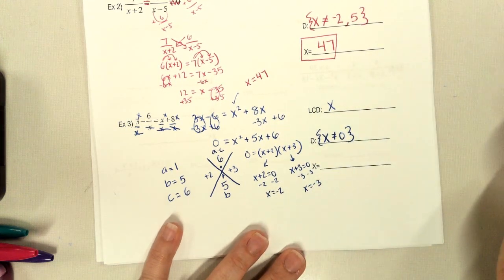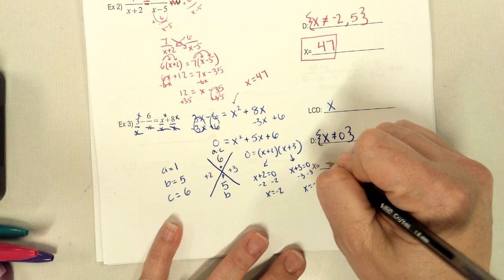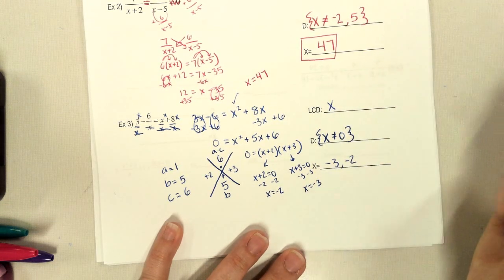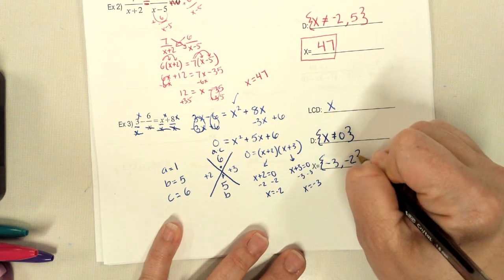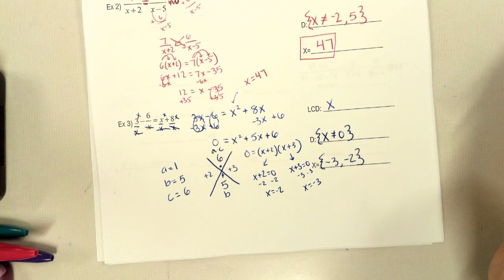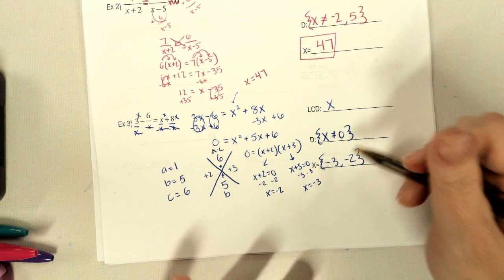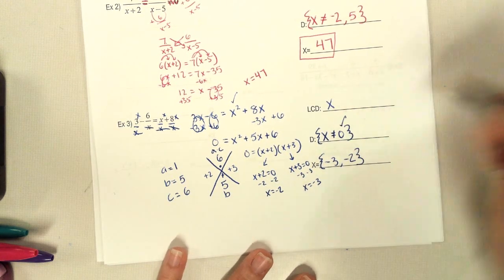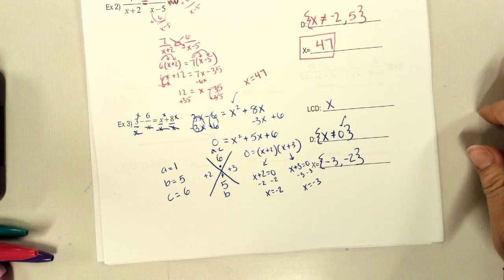And remember, we always write least to greatest, so negative 3 comma negative 2. When there's multiple, I like to use fancy brackets. If you just left it as x equals, that's fine. Neither of those were 0, so we're good. The domain didn't matter really there.